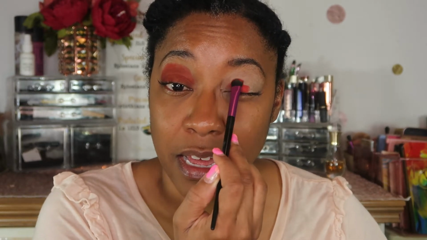All right, so I'm applying this just like I would, although of course I wouldn't put this on my eyelid like this if it was a regular look, okay? I'm just showing you all what I mean. I would never do it like this. All right, so that's without primer. So now I'm going to put that same color on this eye that has primer on it.